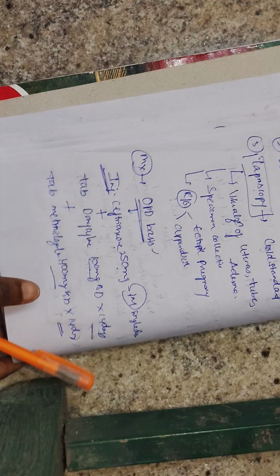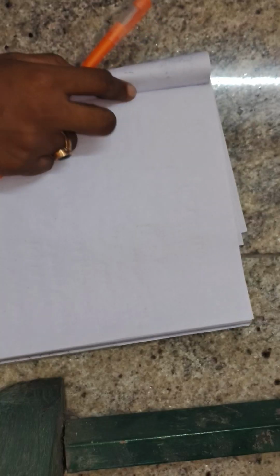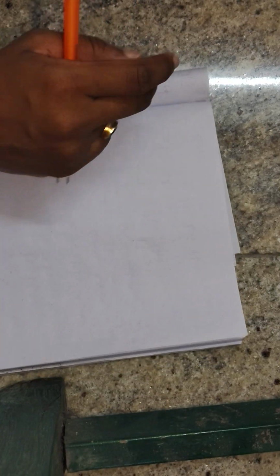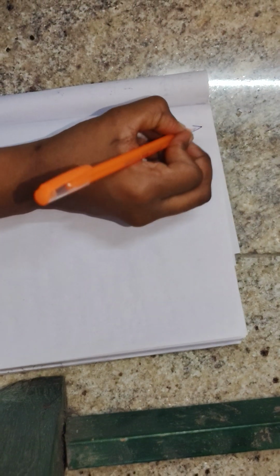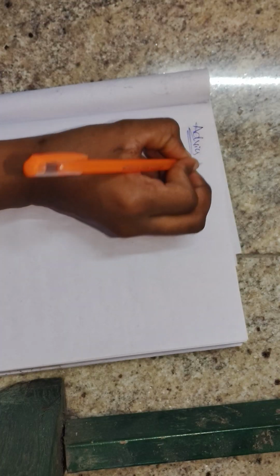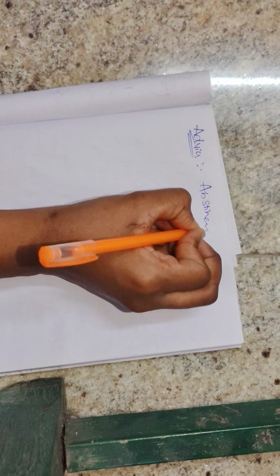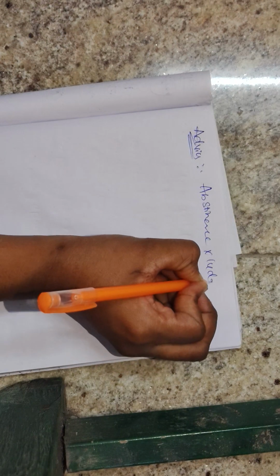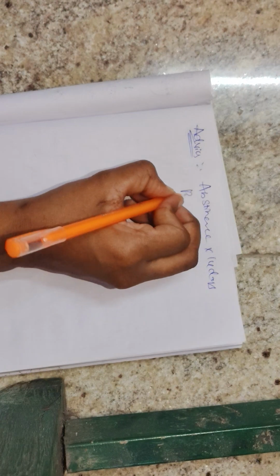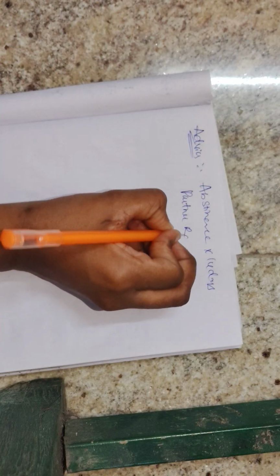When giving OPD-basis treatment, you will advise some precautions. What are the advices you should give them? First, abstinence for 14 days. Next, along with the patient's treatment, partner treatment is also required.